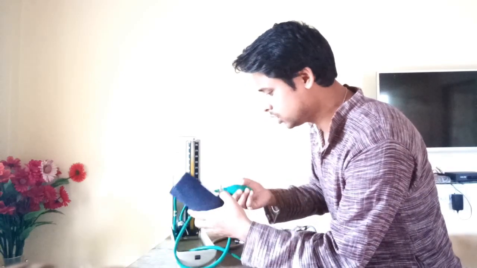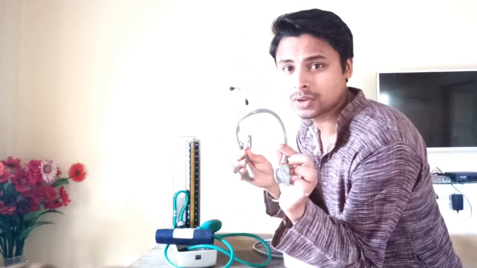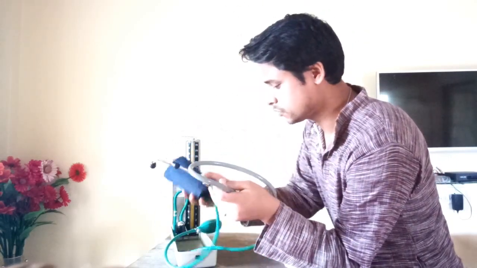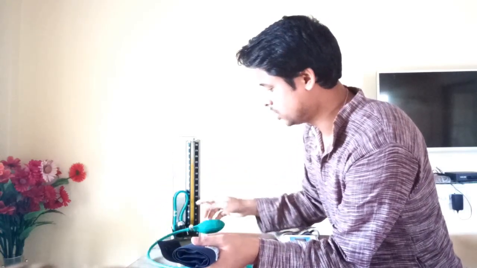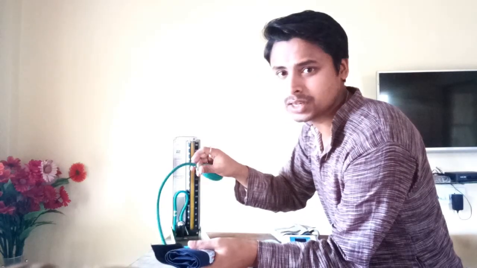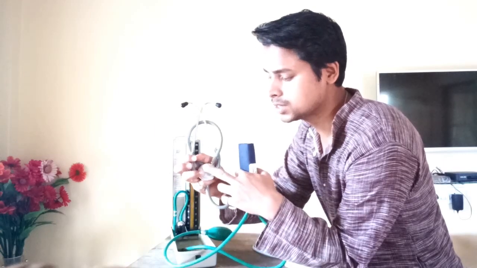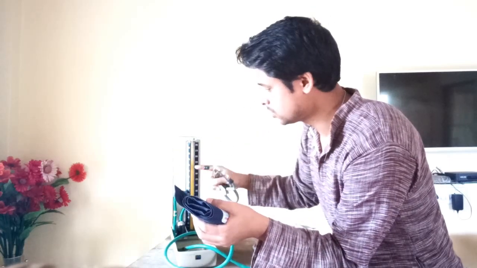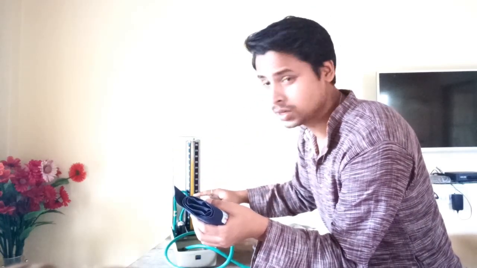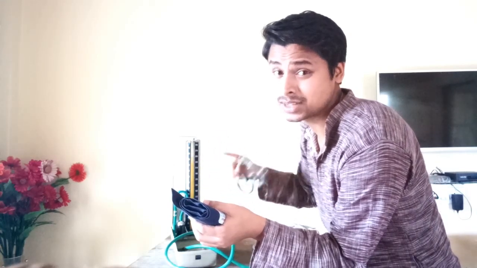In this manual procedure the stethoscope is used, and this sphygmomanometer is used. The cuff is wrapped around the arm, right, and then with this pumping we increase the mercury, and then it slowly gets released. As it comes down slowly, we can hear a dub dub sound here, right? From when the sound starts, that is the systolic, and when the sound is over, that is the diastolic.